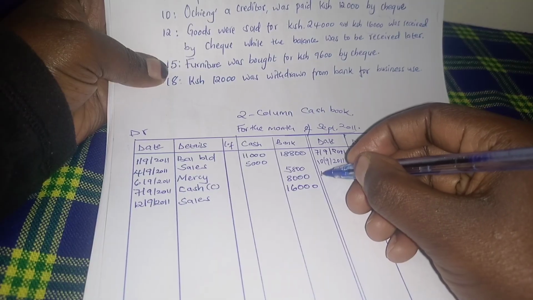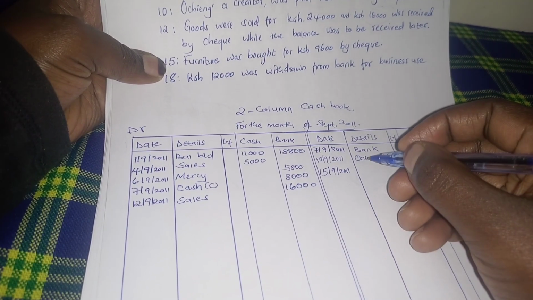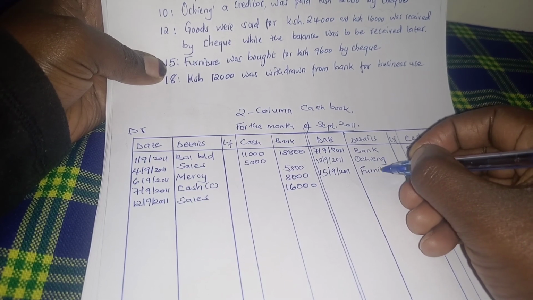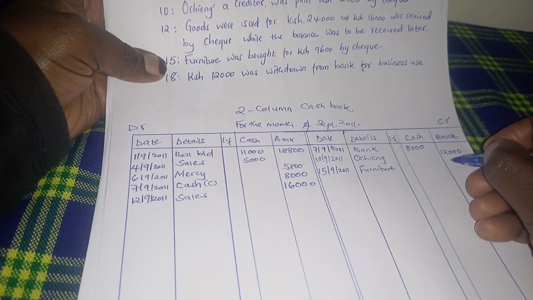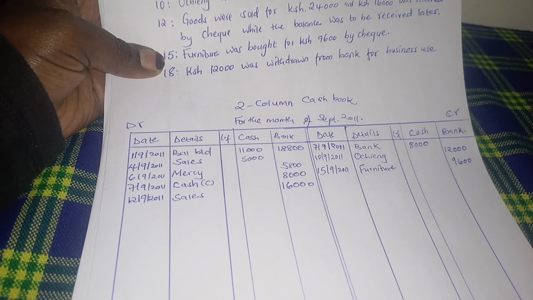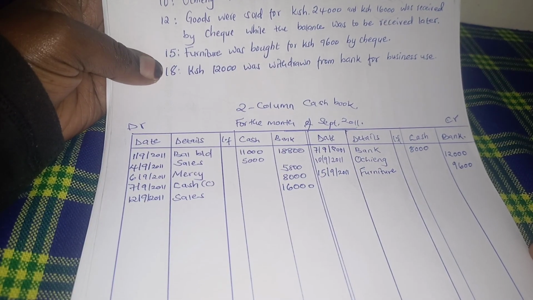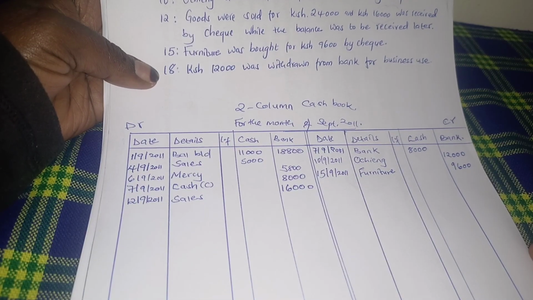So on date 15 of September 2011, furniture was paid for 9,600 Kenyan shillings.